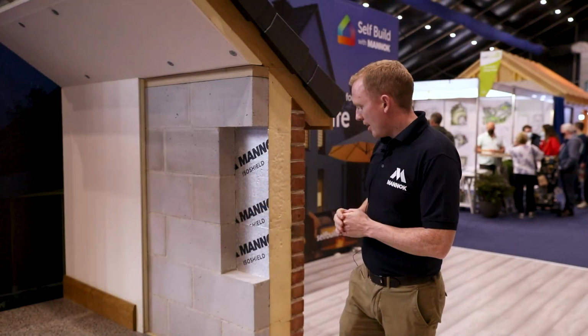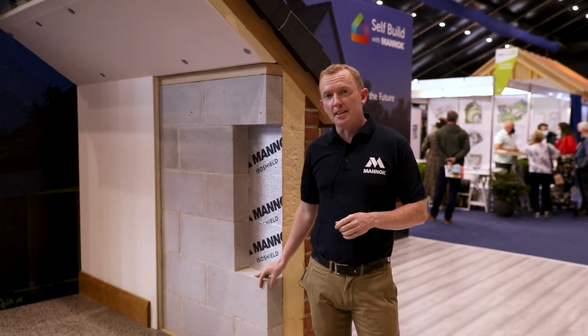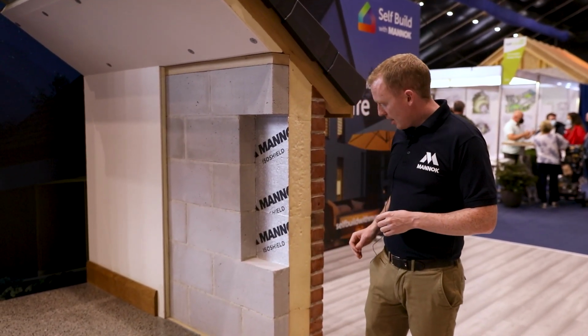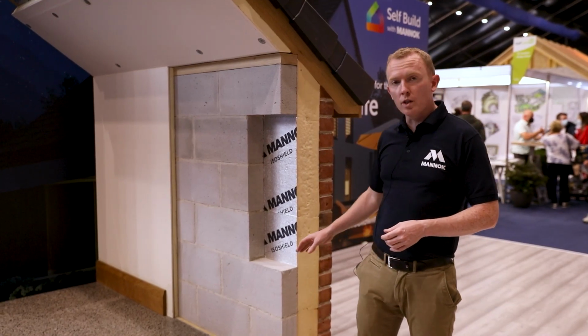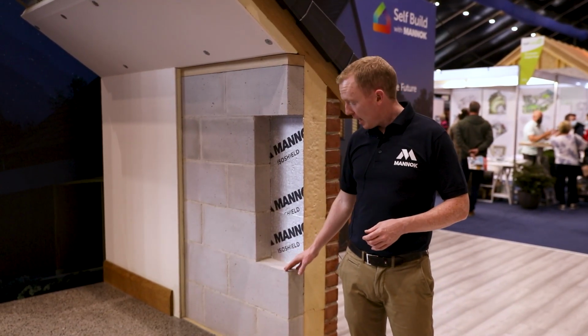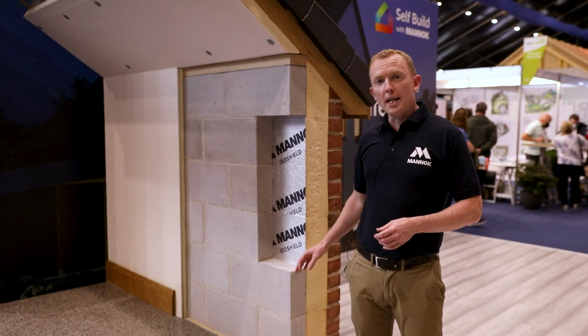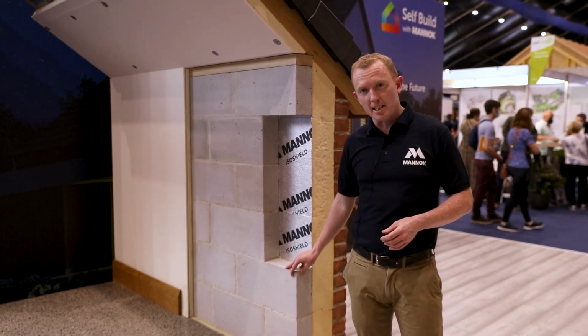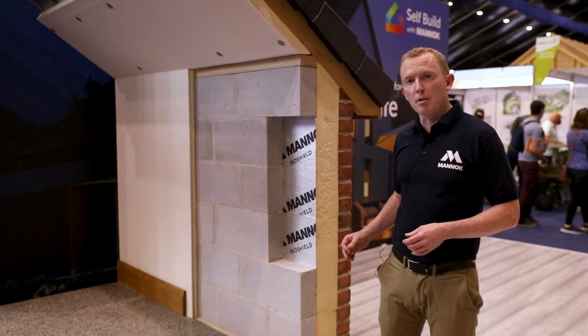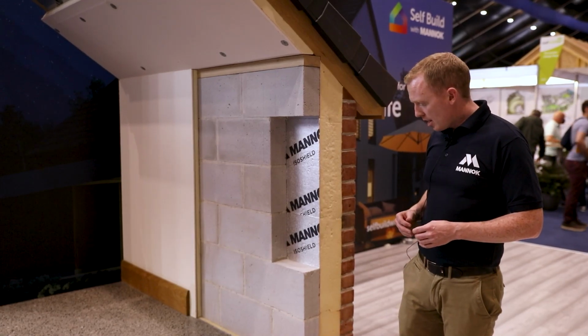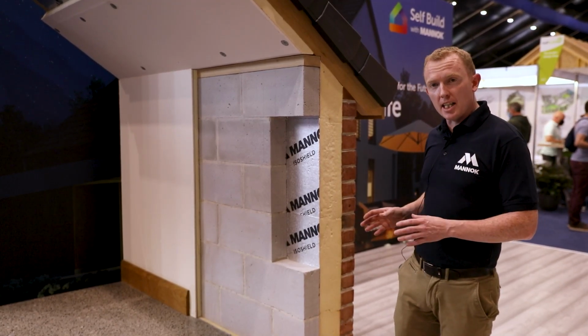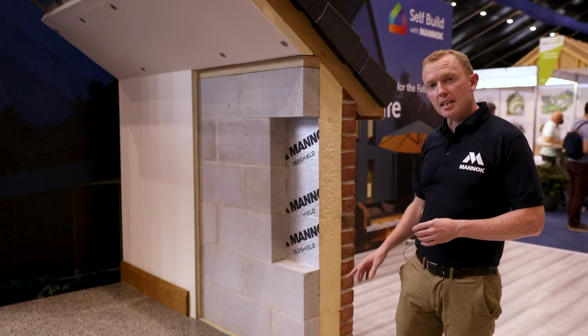Okay, so here we have our Mannok Aircrete Thermal Blocks. In this model here, they're shown on the inner leaf of a cavity wall construction. So here we're combining the structural properties of the block along with the thermal properties of the block. One of the key benefits of them in this particular wall construction is at the junctions.